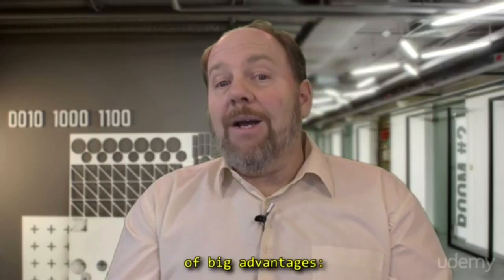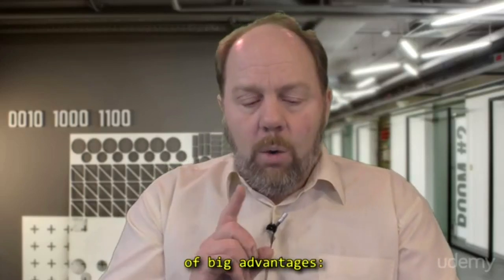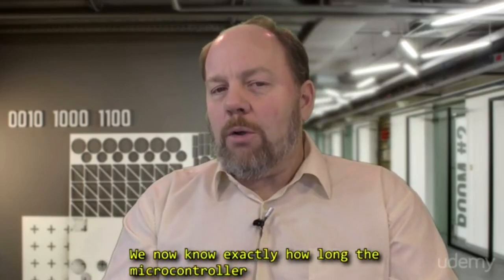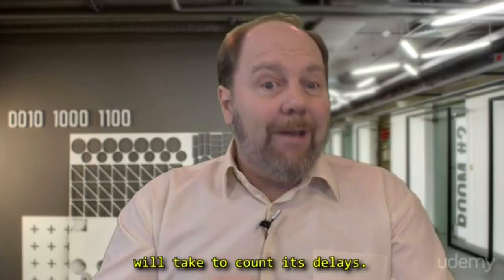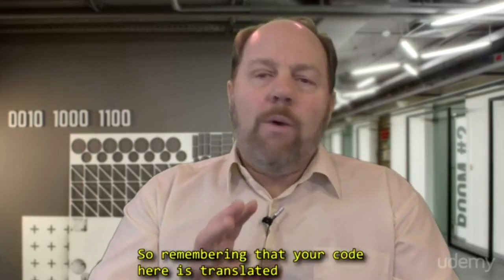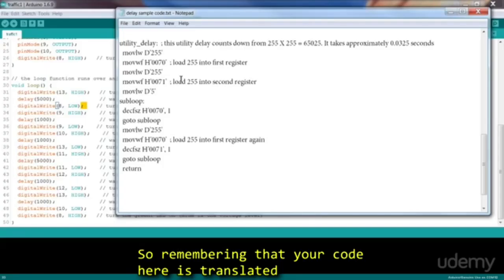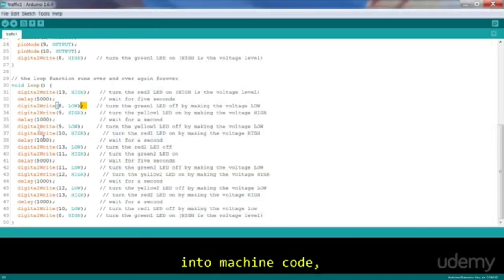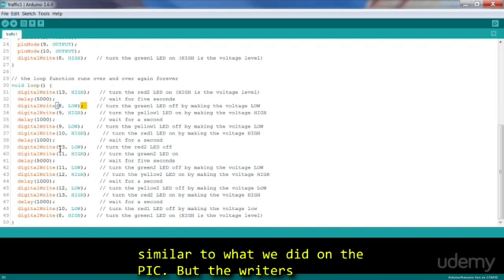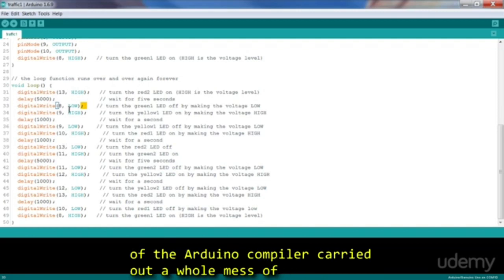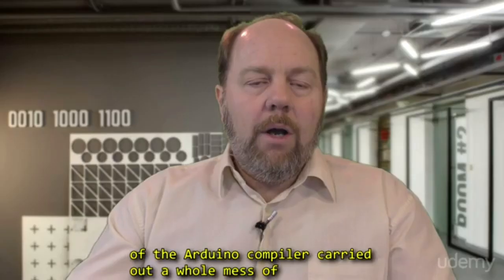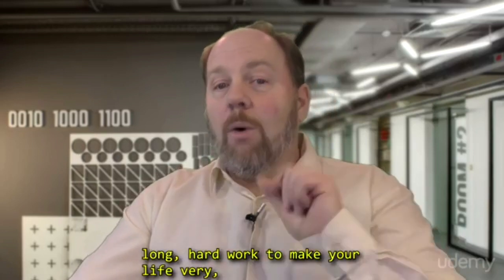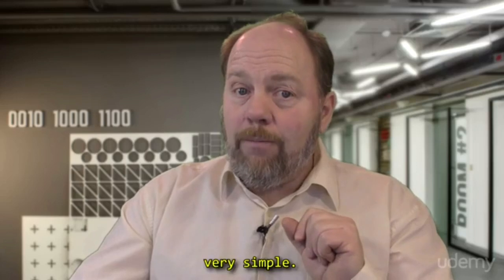It does have a couple of big advantages. We now know exactly how long the microcontroller will take to count its delays. So, remembering that your code here is translated into machine code, similar to what we did on the PIC, the writers of the Arduino compiler carried out a whole mess of long, hard work to make your life very, very simple.